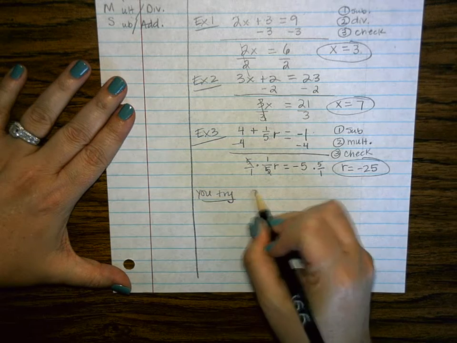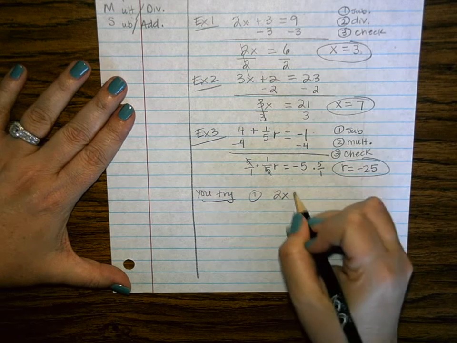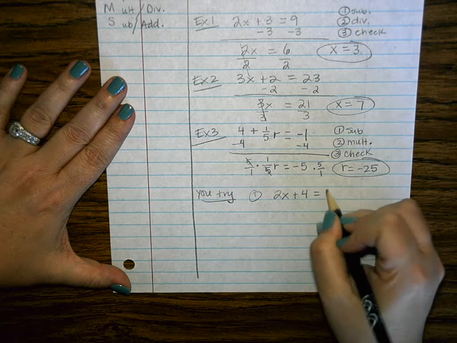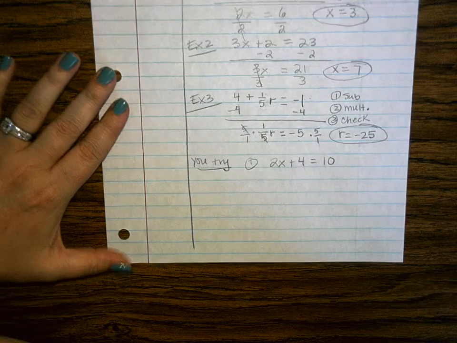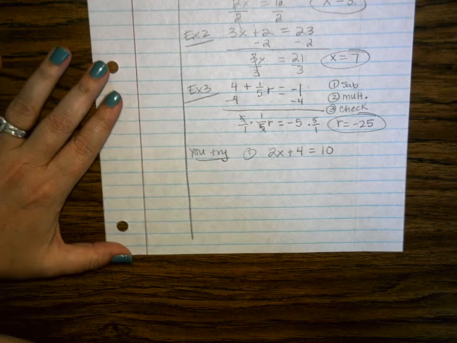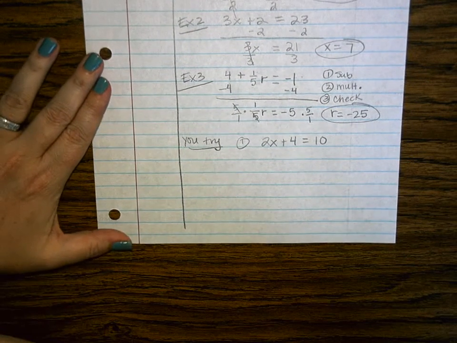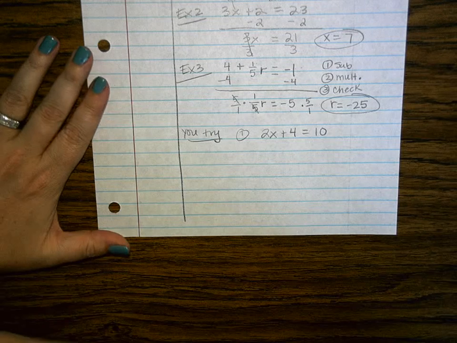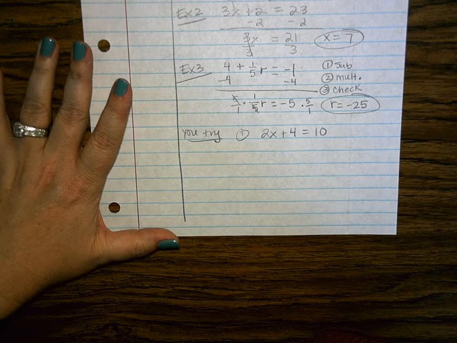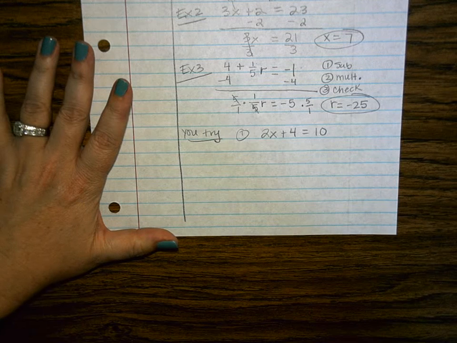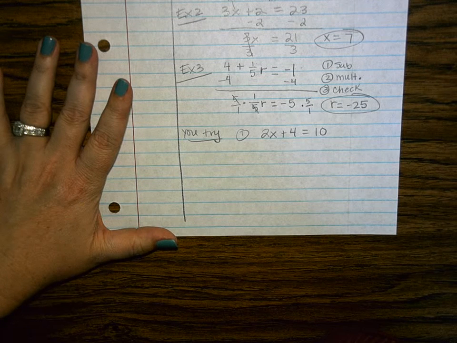You try number 1. You have 2x plus 4 equals 10. Try to solve that. Make sure you check before you raise your hand. Oh, some people are fast with this algebra stuff, huh? 4 of you?